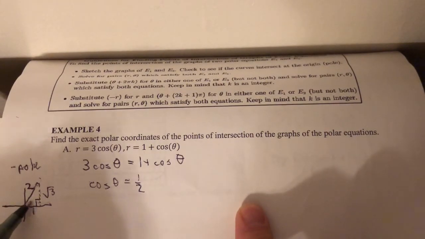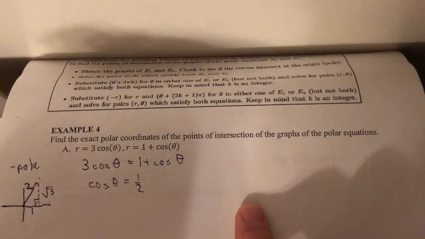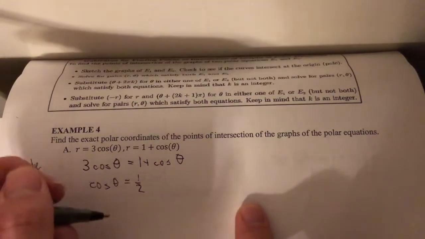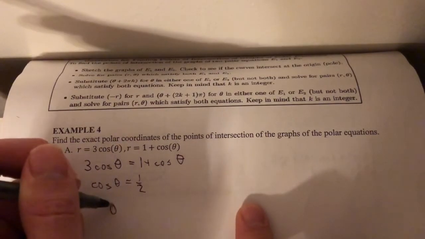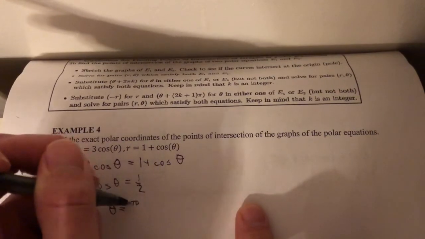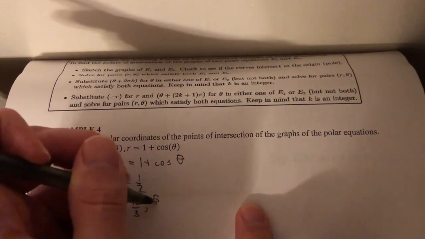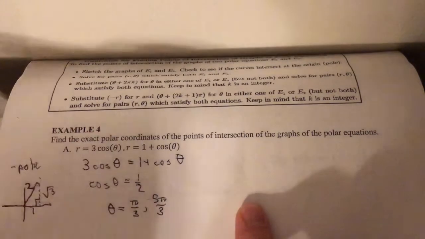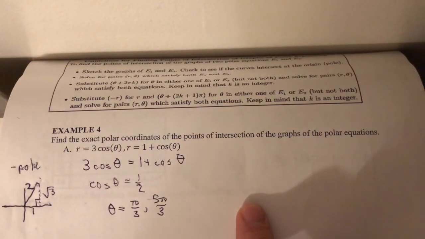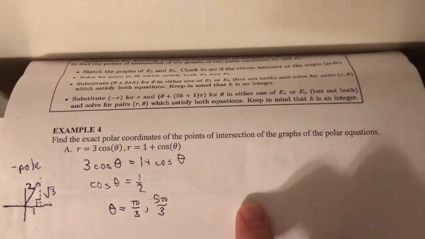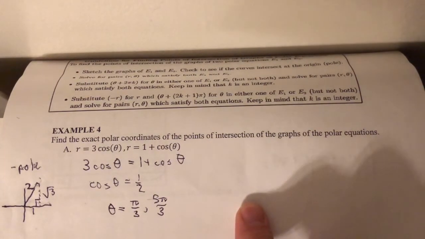So the angle opposite the root 3 is going to be a 60-degree angle, or pi over 3 radians. So we're going to get theta equals pi over 3, or theta equals 5 pi over 3. Okay. So that's a good sign. That gives us two solutions. We expected 2 intersection points.